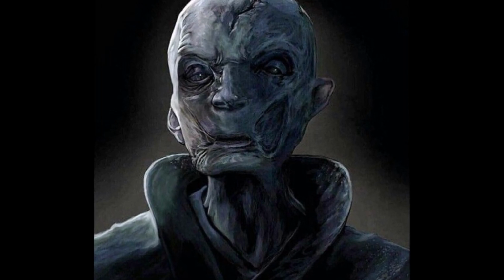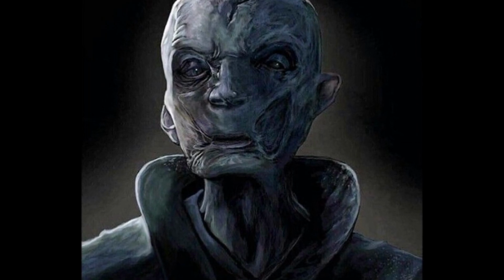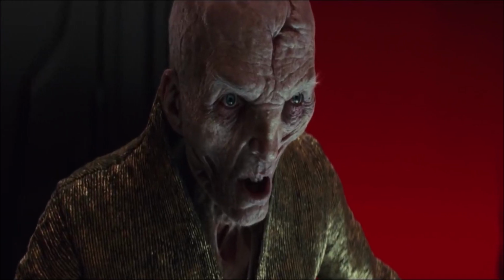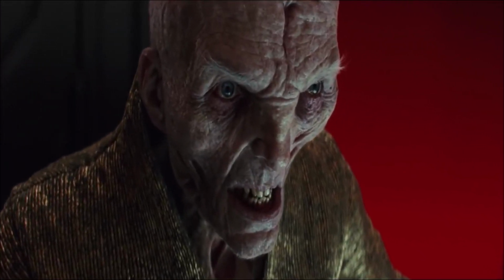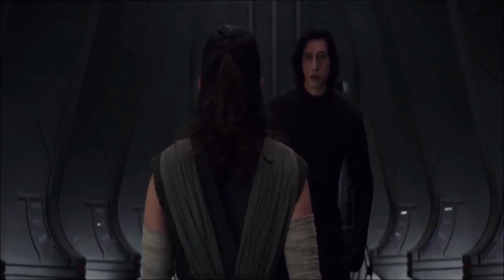In addition to this design though, and this purpose, Snoke serves an even greater purpose in Palpatine's grand plan. Again, for him specifically to be a major test for Kylo Ren, and a test for Kylo Ren to eventually overthrow, which he does. This is what it says about Snoke here in the Rise of Skywalker visual guide.